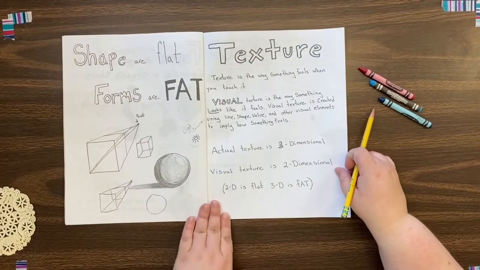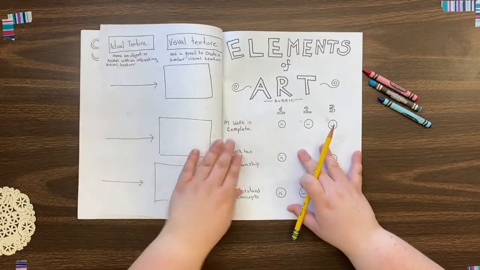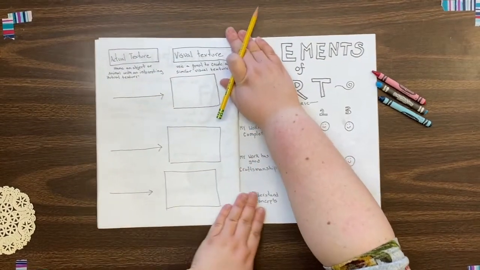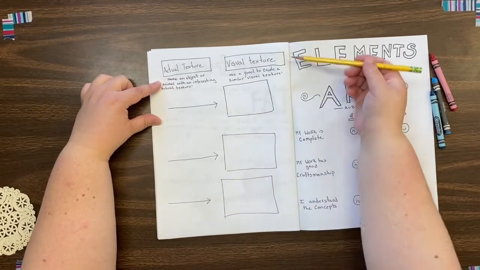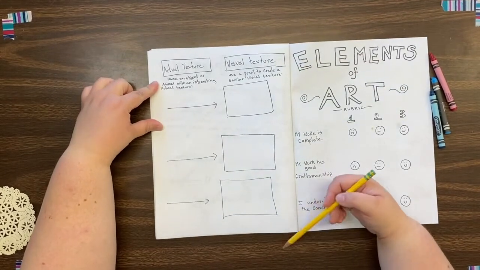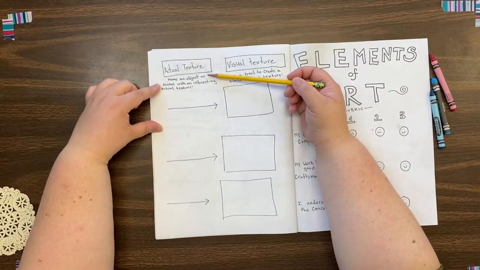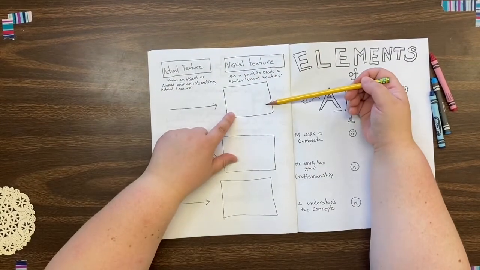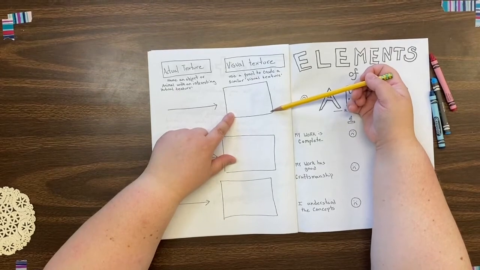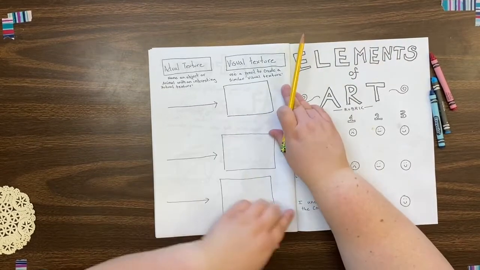So this paper was just a looking at piece of paper. Now we are going to flip over. Actual texture is going to go on this side. Visual texture will go on this side. So you're going to name an object or animal with an interesting actual texture. And then over here, you're going to use a pencil and draw what that texture would look like.